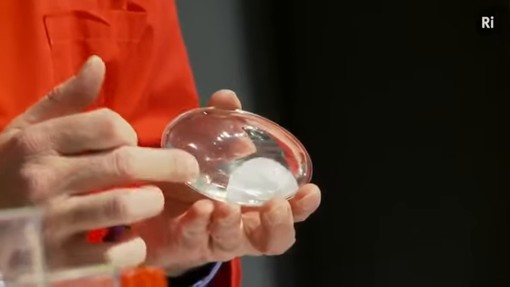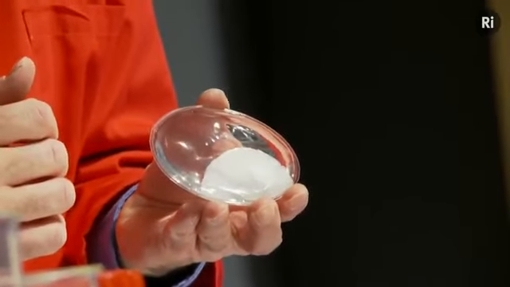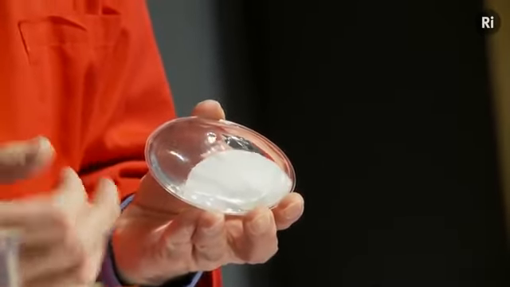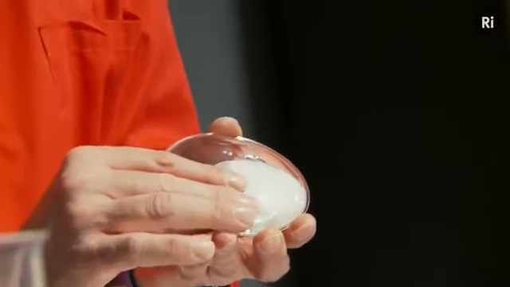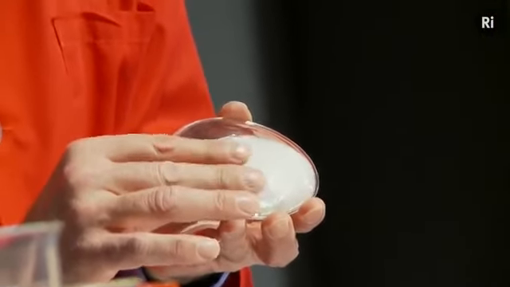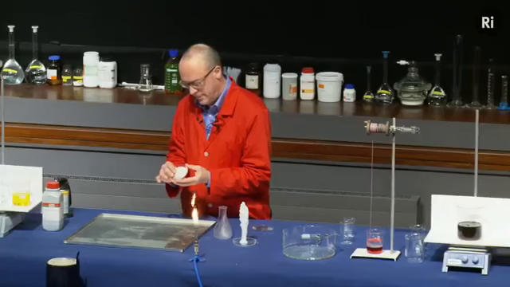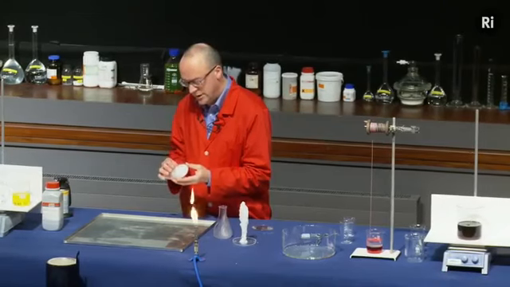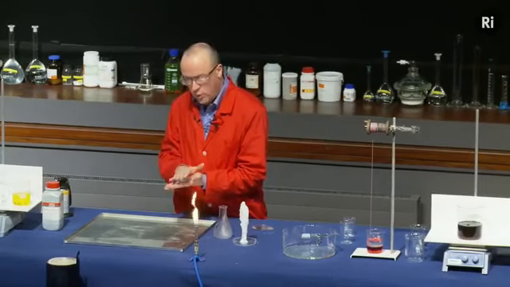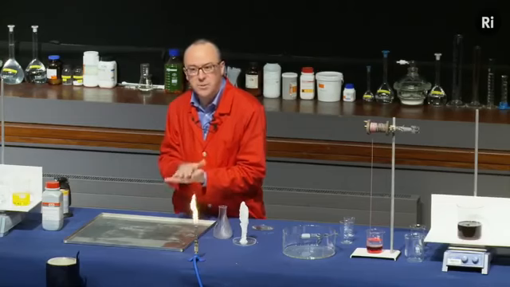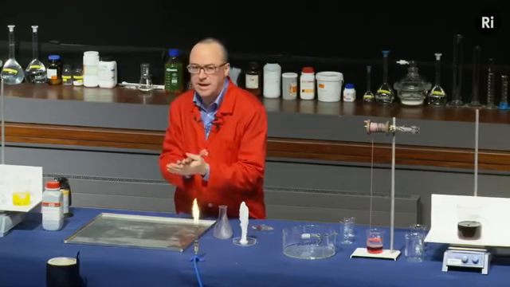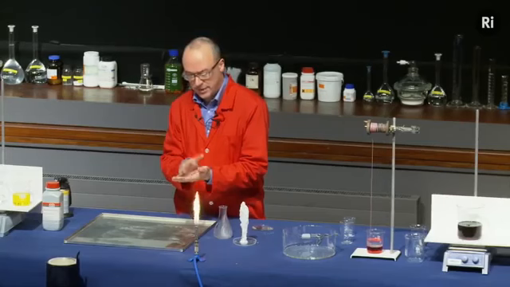And we can see the liquid turning into a solid. And as it does so, it's actually getting warm. So it's actually giving off heat. And there it is, it's turned entirely into crystals. It's become quite warm in the process. I can put that inside my glove and keep my hands warm for half an hour or so.